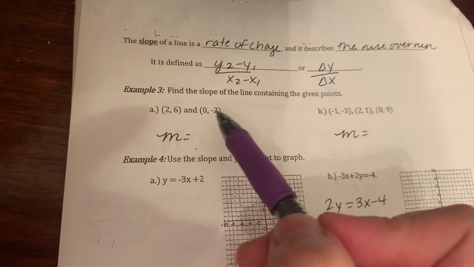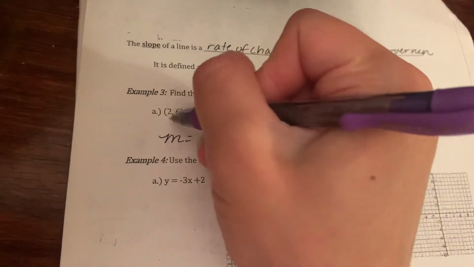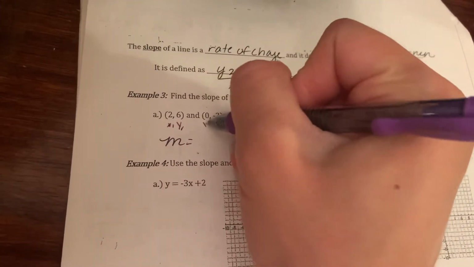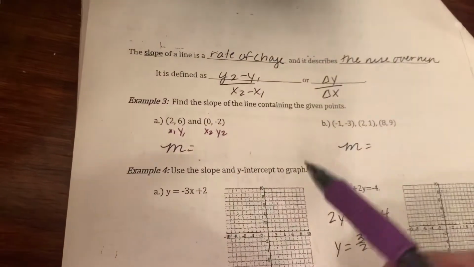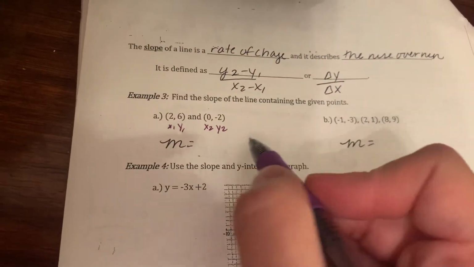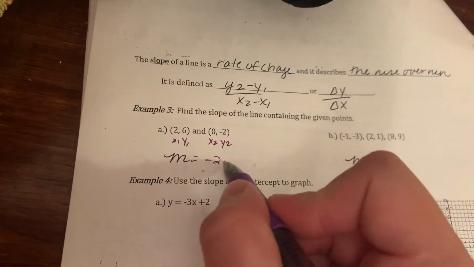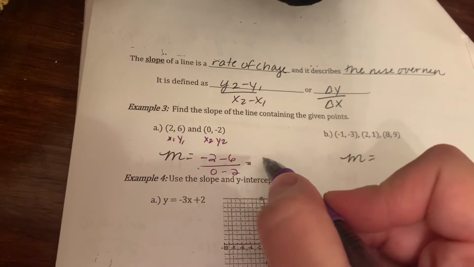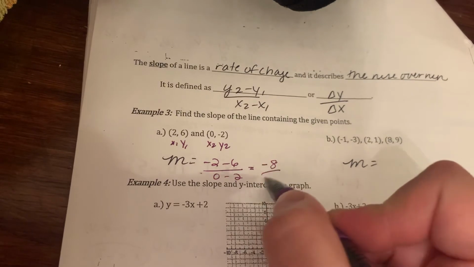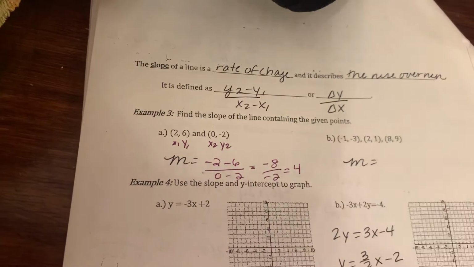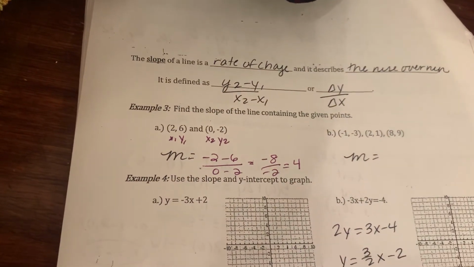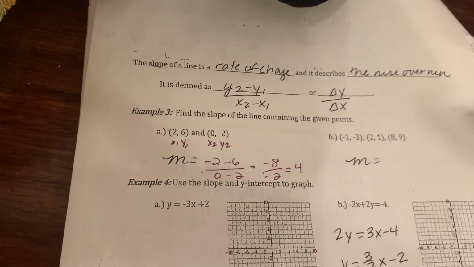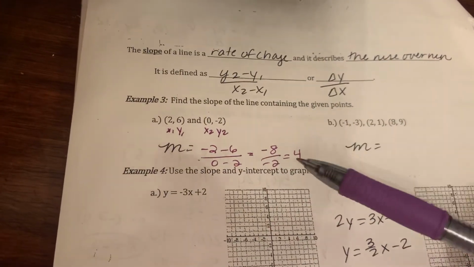Well, you could just visually see it, but I want you to get in the habit of labeling your points and then using your equation, -2 minus 6 all over 0 minus 2, and finding the slope here. Okay, a way you could do it on a test is to plot your points and check your work. Is it kind of steep and is it positive?